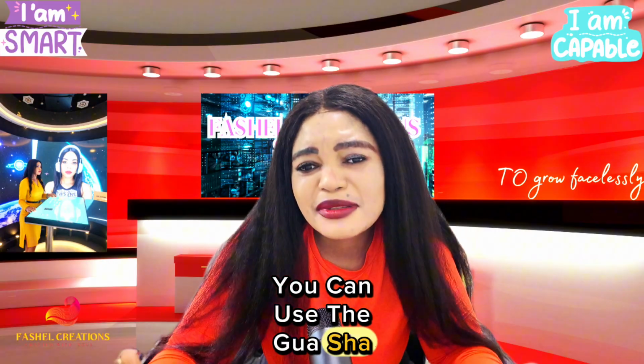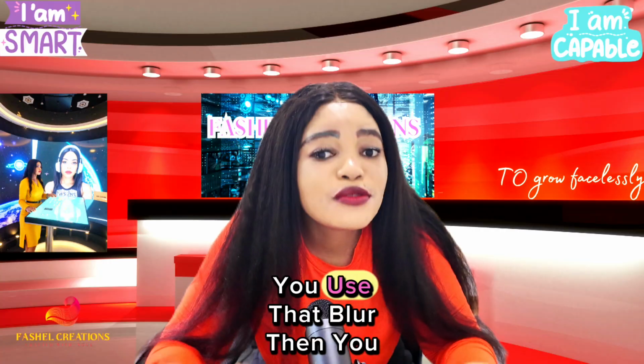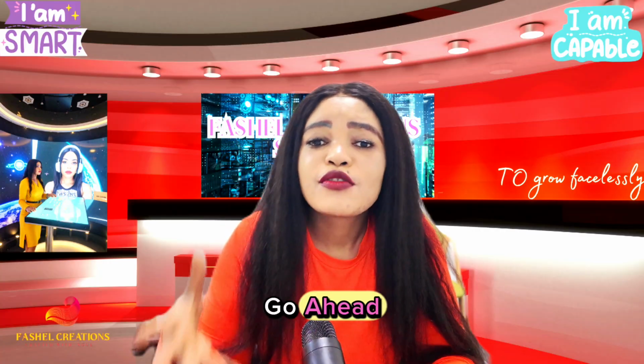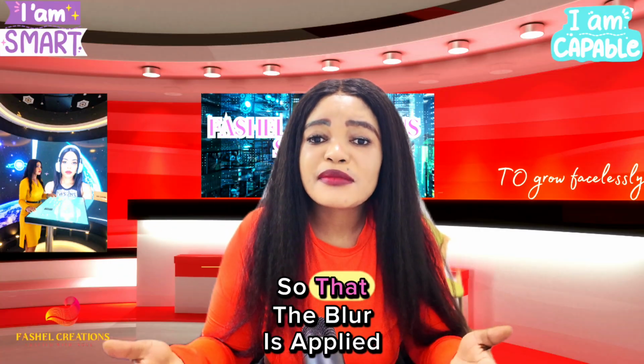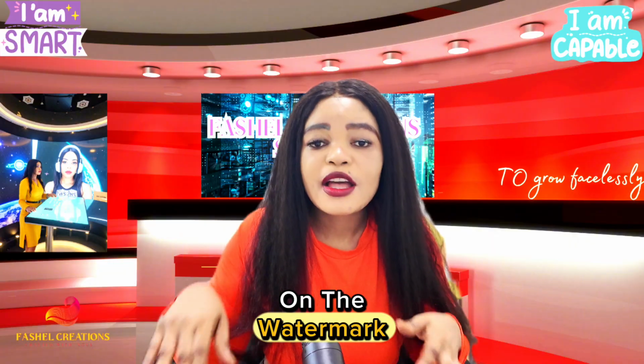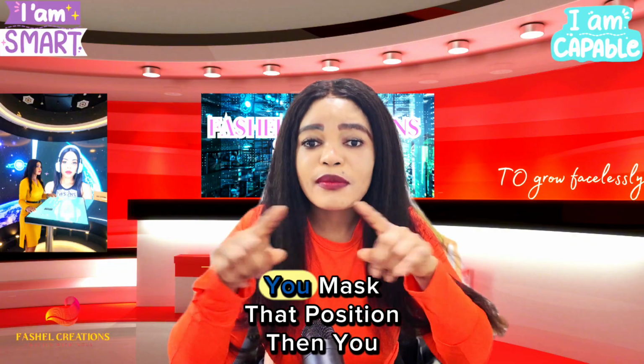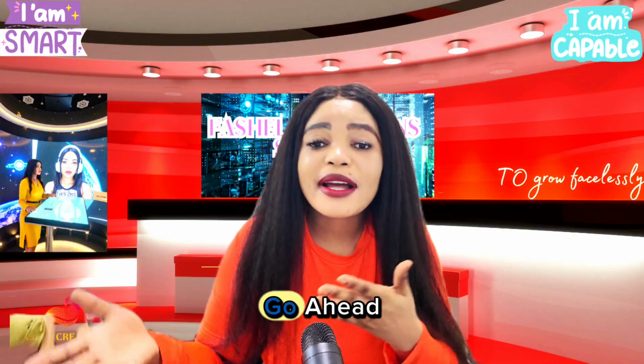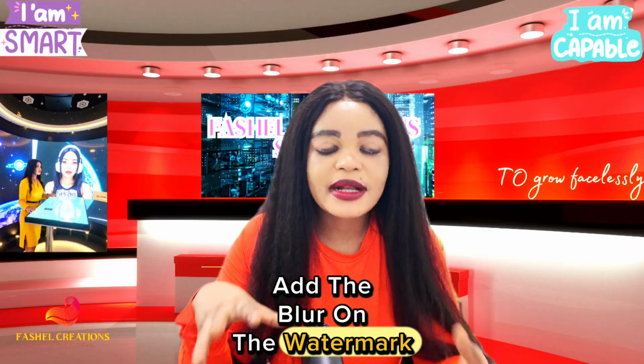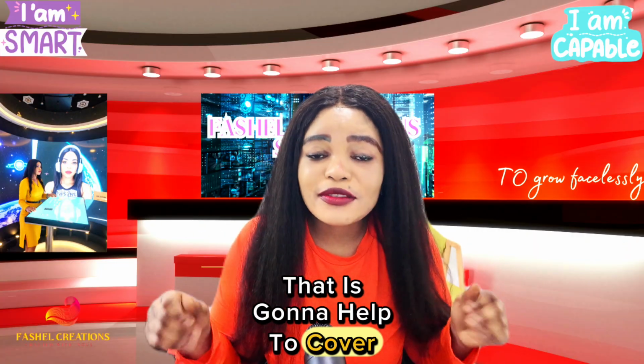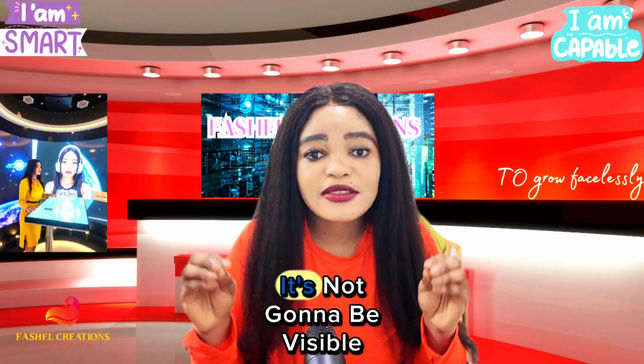You can use the Gaussian blur, something like that. Yes, you use that blur. Then you go ahead, you mask the position so that the blur is applied on the watermark. Go to where the watermark is, you mask that position. Then you go ahead, add the blur on the watermark. That is going to help to cover the watermark or take it out so that it's not going to be visible.